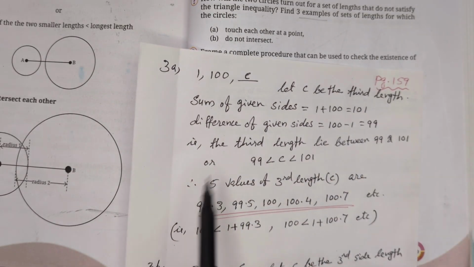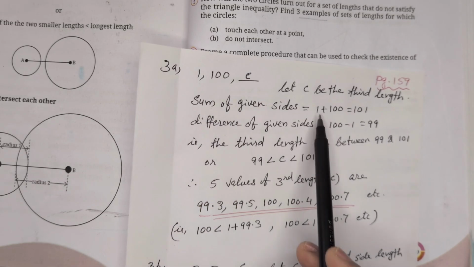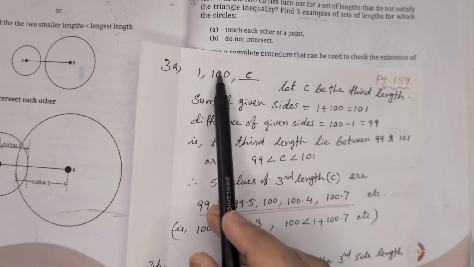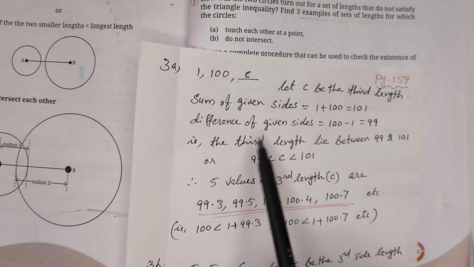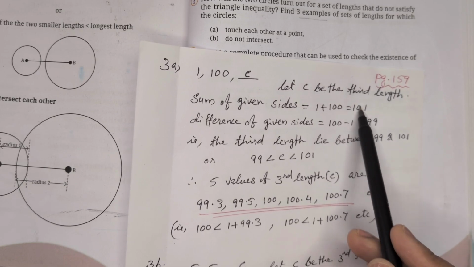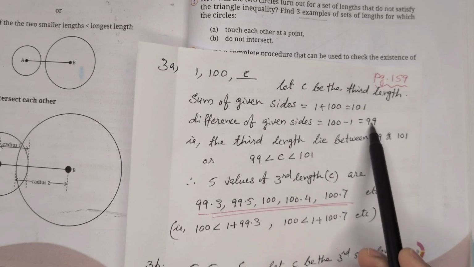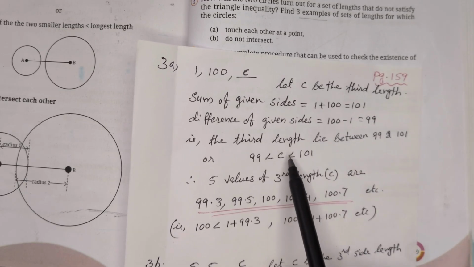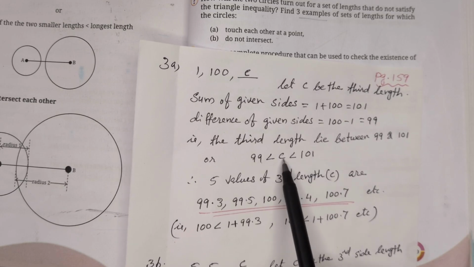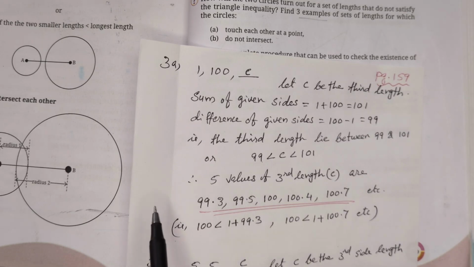Let C be the third measurement. The sum of the given measures or the sum of the sides are 1 plus 100, 101. Difference of these two sides, that is 100 minus 1, 99. So the third side will lie between 99 and 101. You can take any number between this. So we can write in general 99 is less than C, less than 101. That means the third side lies between 99 and 101.